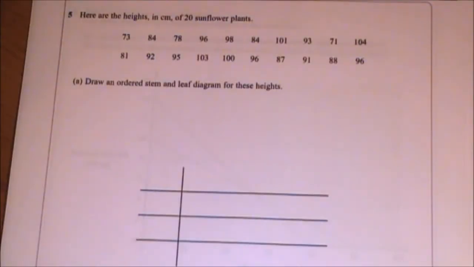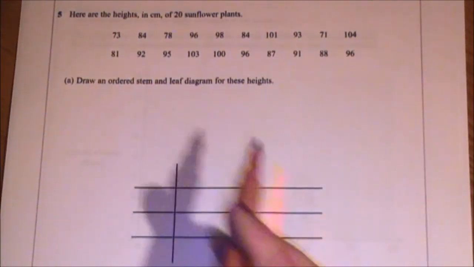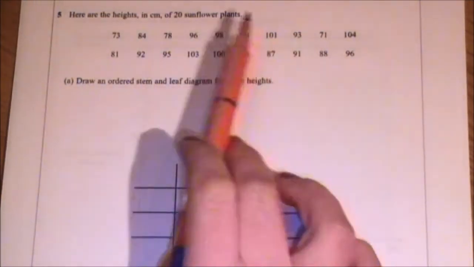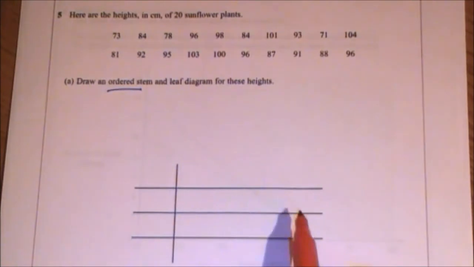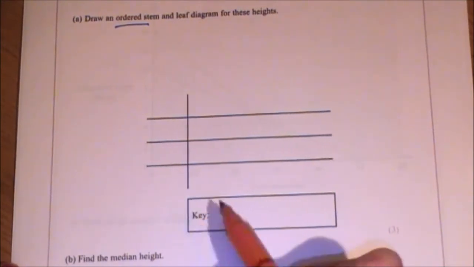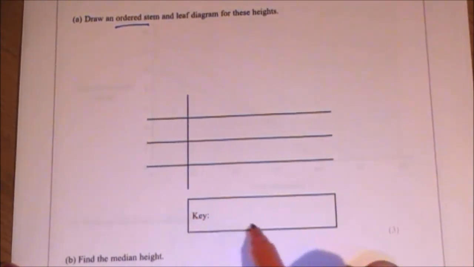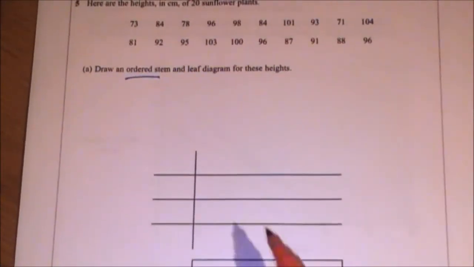You'll be lucky to get this in an exam because it really is something you can just learn and then do. Here are the heights in centimetres of 20 sunflower plants. Draw an ordered stem and leaf diagram for these heights. Right, well the first thing I'm going to do, they've given you the grid and the key here. If they haven't given you a key, there's 1 mark for putting a key, regardless of anything else.